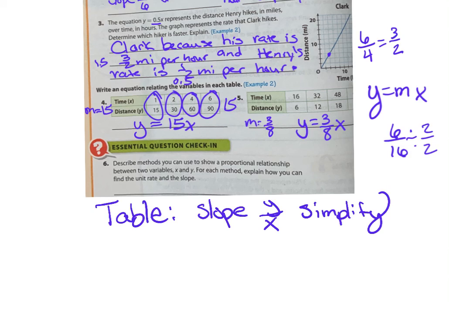And then what was the other way we did? A graph. And then we could just do rise over run. Okay. And then again, you're simplifying that.